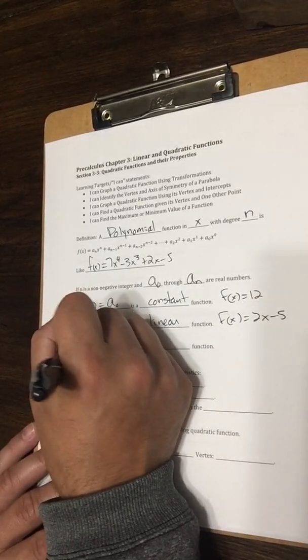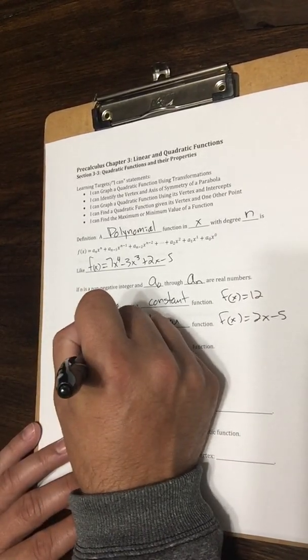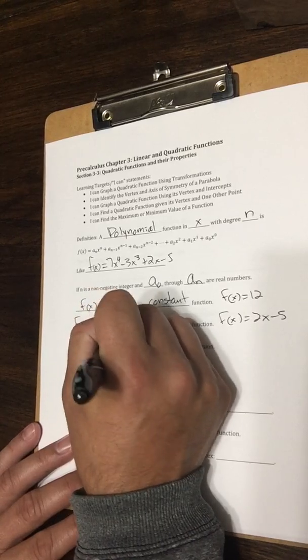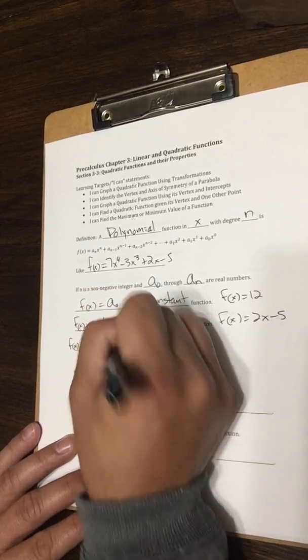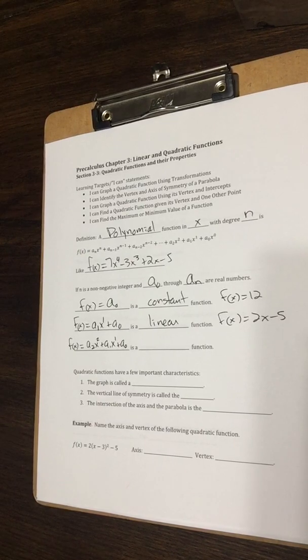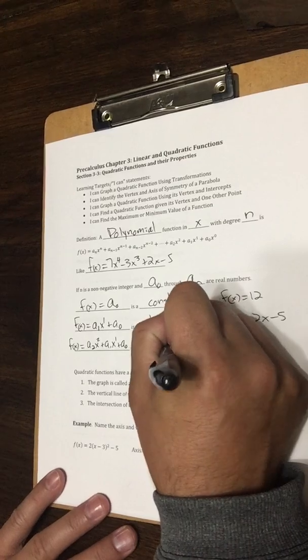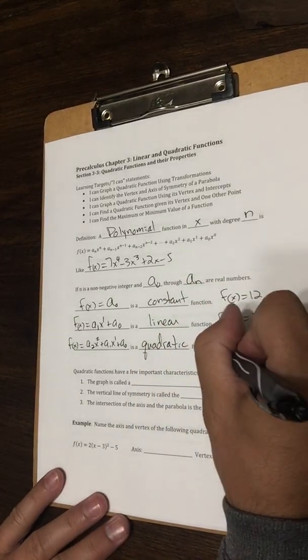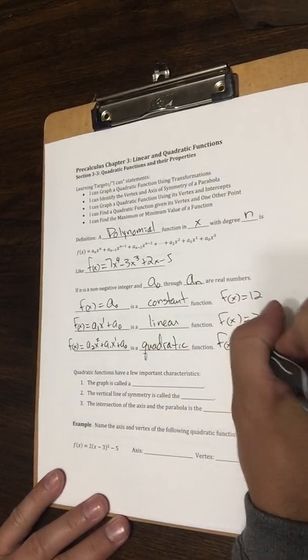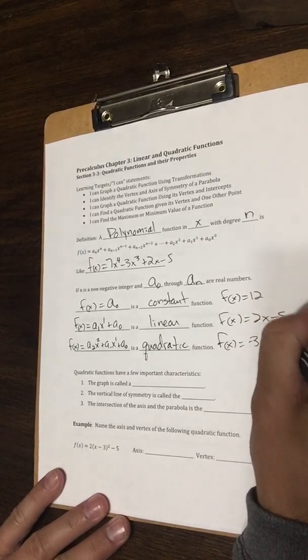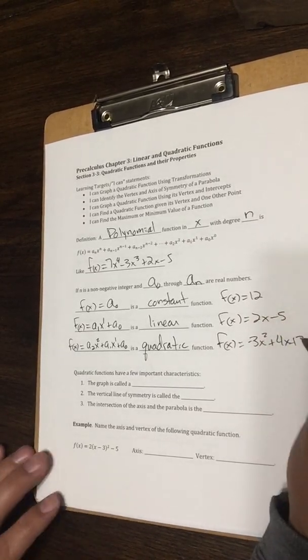Okay, and for the last one, f of x equals a sub 2 x to the 2 plus a sub 1 x to the 1 plus a sub 0. There you go. I'll give you a second to write that down. My hand was in the way. a sub 2 x squared plus a sub 1 x plus a sub 0 is a quadratic function. And quadratic functions have x squared as the largest x term.